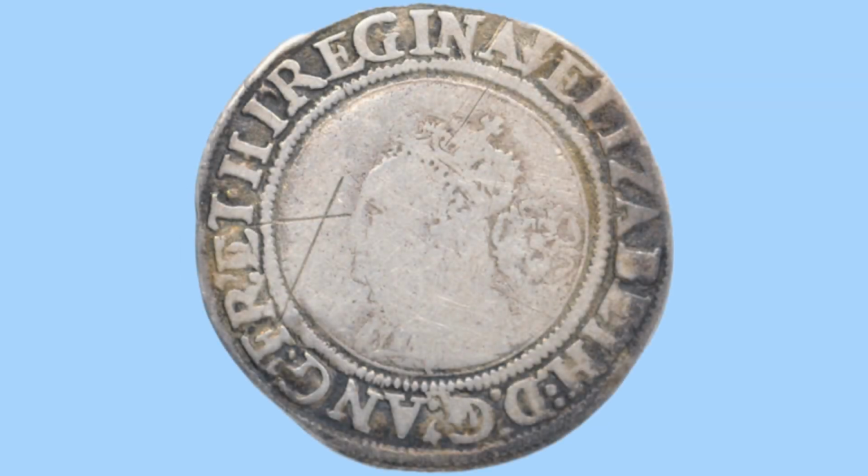Moving now onto the obverse, we can see a portrait here of the monarch, Queen Elizabeth I, in profile, facing to the left, with the Tudor rose behind her, as she is a Tudor monarch, and the crown on her head, as she of course has been crowned Queen of England.